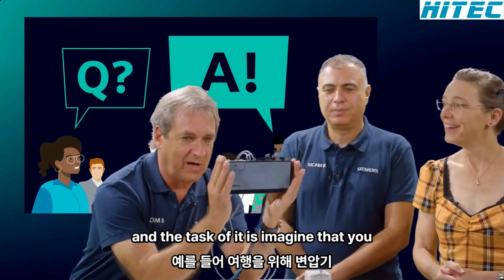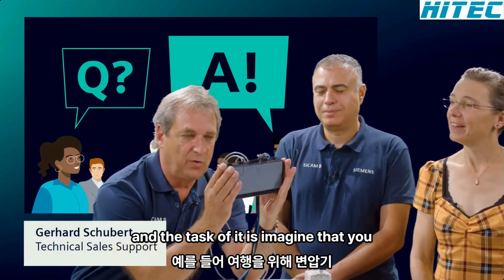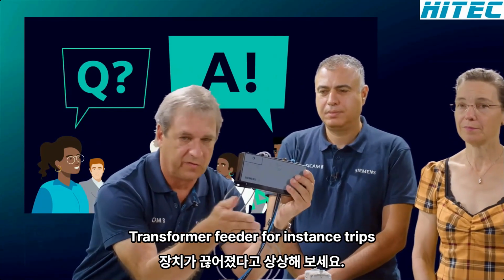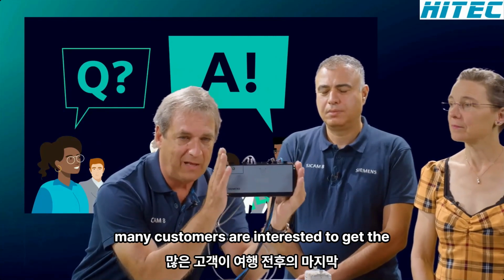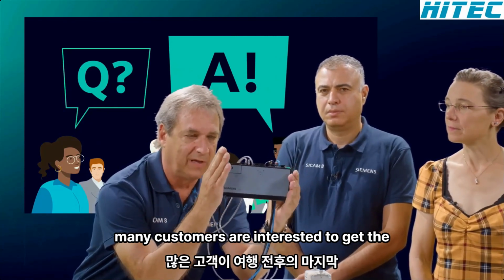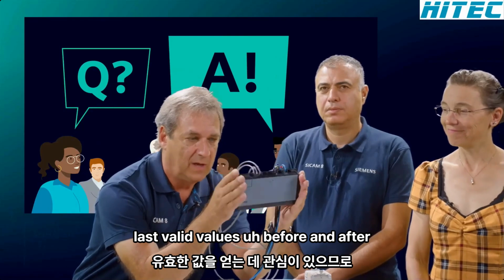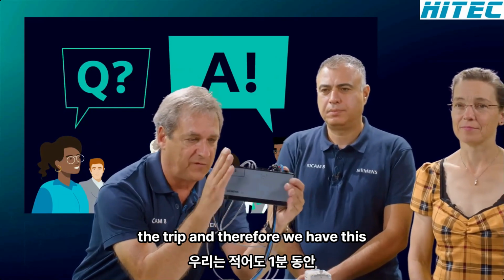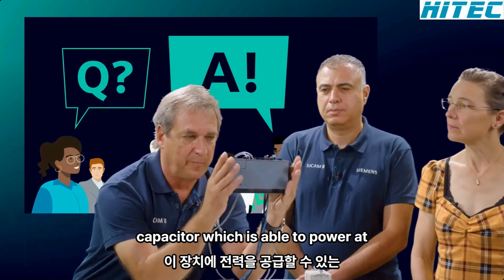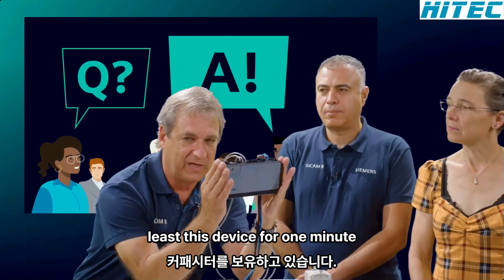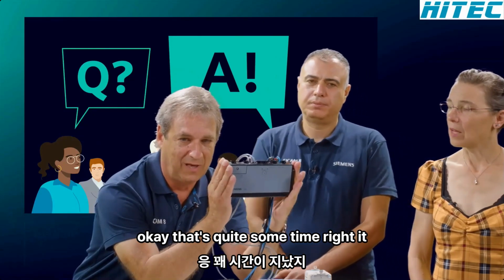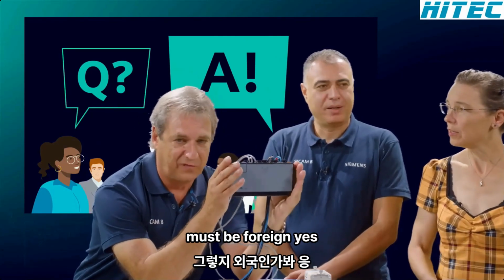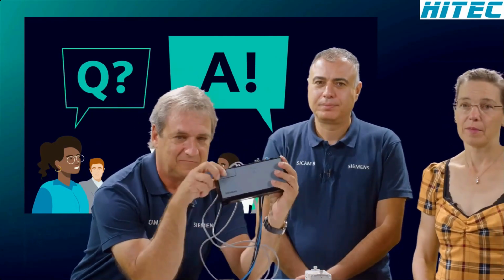The task of it is, imagine that you have a cut in the power supply. The transformer feeder, for instance, trips. Many customers are interested to get the last valid values before and after the trip. Therefore, we have this capacitor, which is able to power at least this device for 1 minute. That's quite some time, right? It's enough time for this before and after.